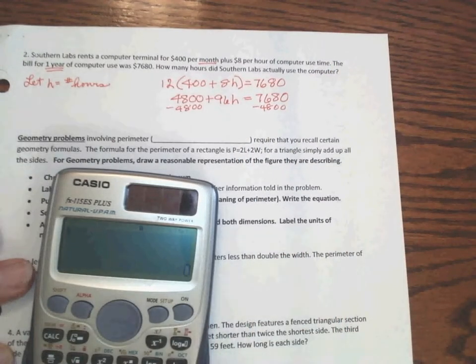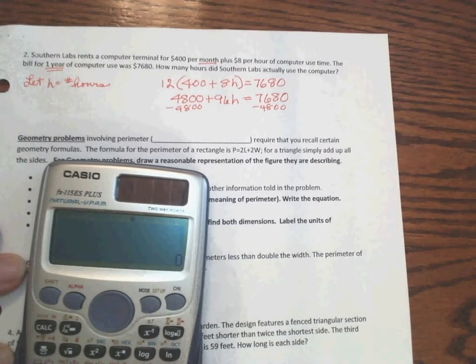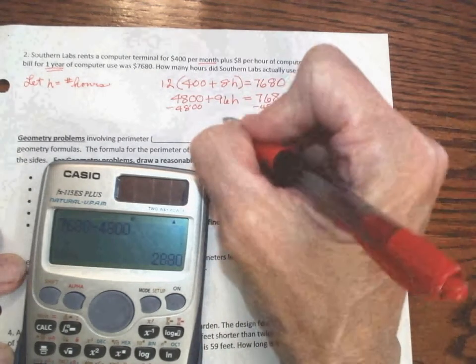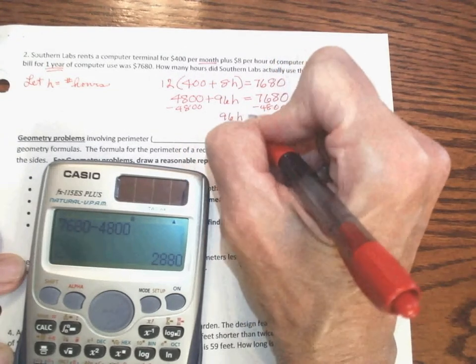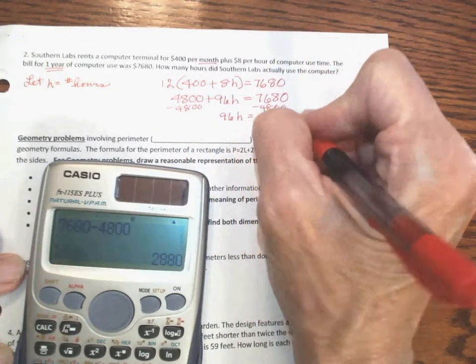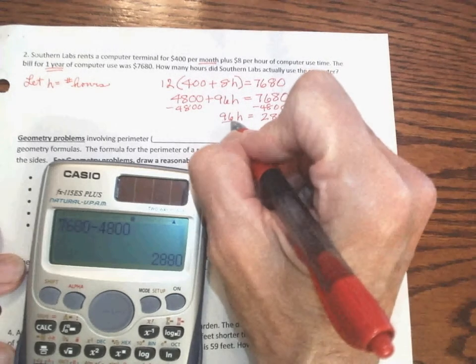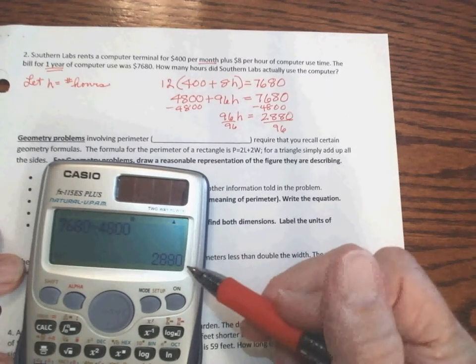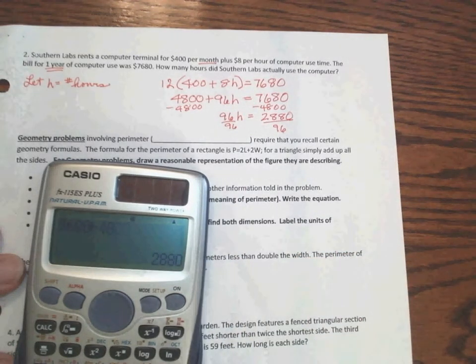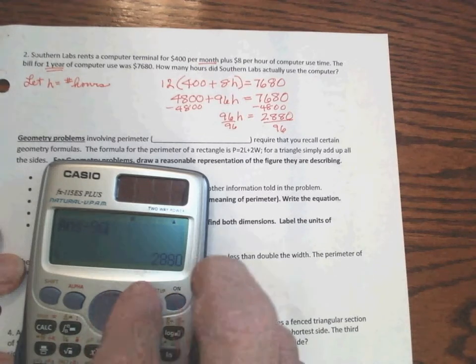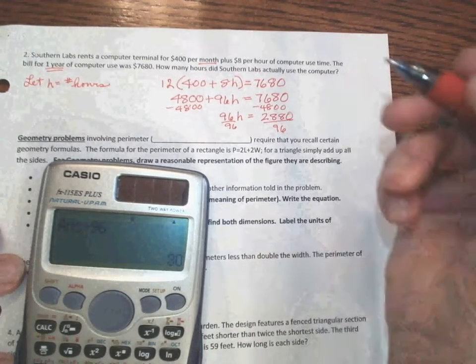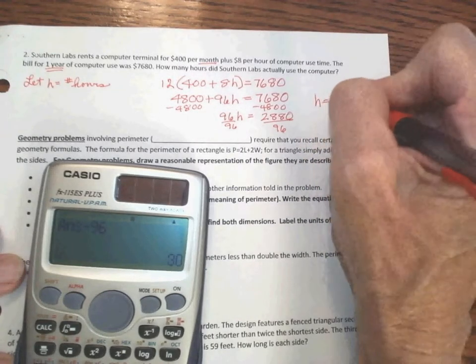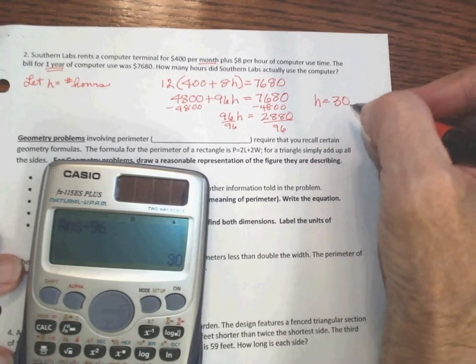Okay, pull your calculator out, and we're going to say 7680 minus 4800 comes out to be 2,880. So 96H equals 2,880. Now I'm going to divide both sides by 96. So while you've got it already on your calculator at 2880, all you have to do is hit divide by 96, because that'll pull that number up. Divide by 96. So it says H is going to equal 30.